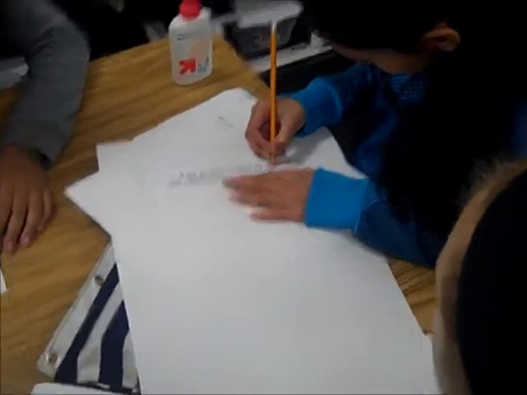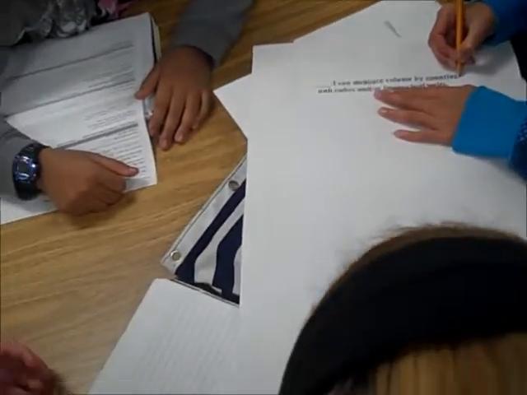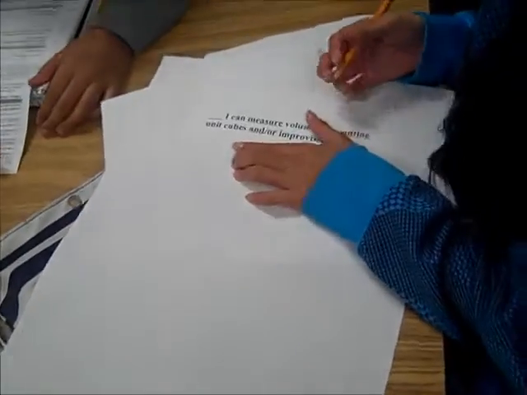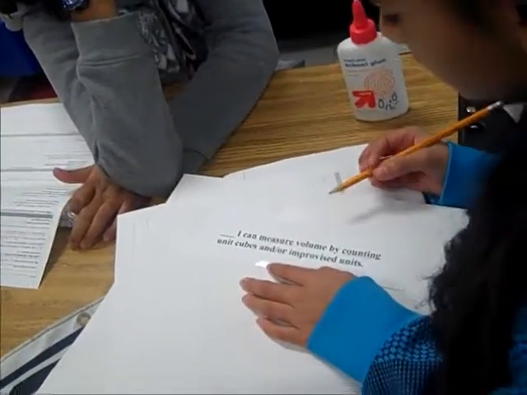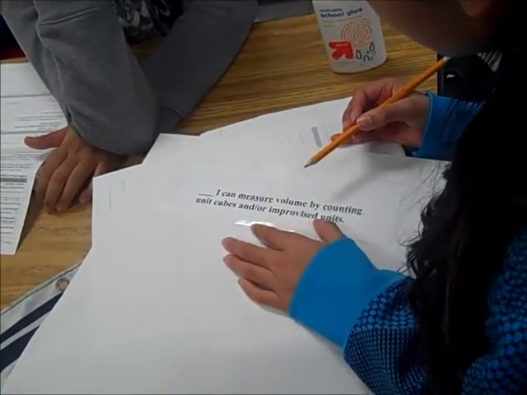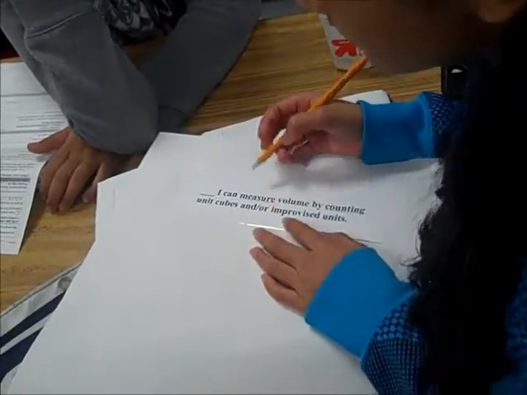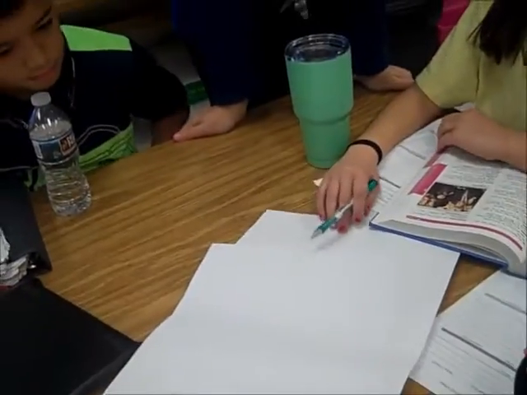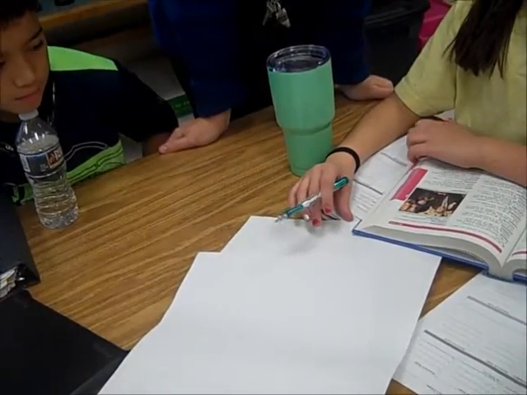Measure counting unit cubes. Unit cubes is not like it's not. Yeah, it is. It's improvised. What is improvised units? So you're having trouble with improvised. That's one that we had trouble with the other day.